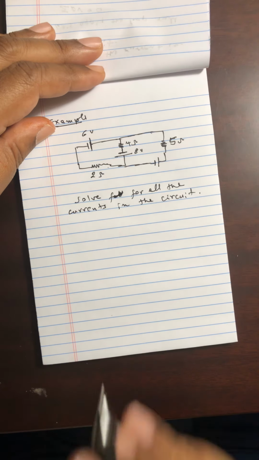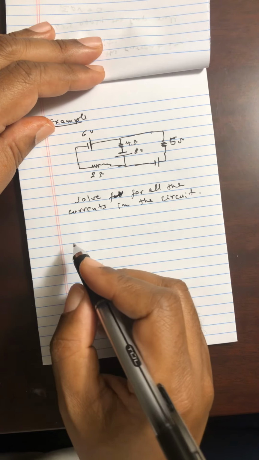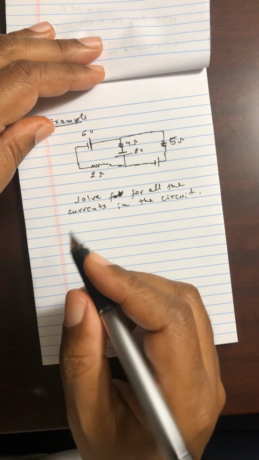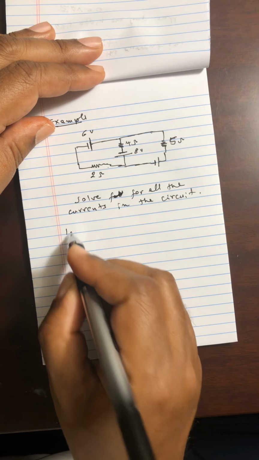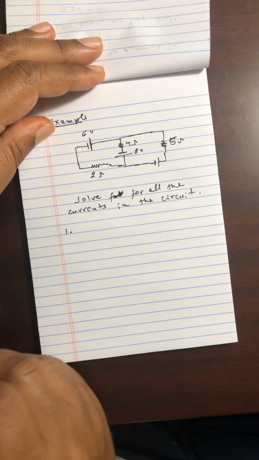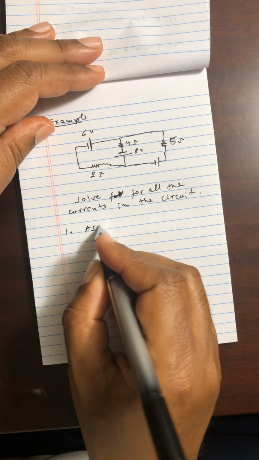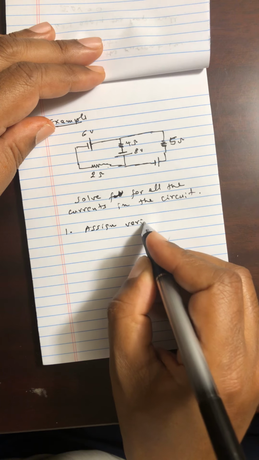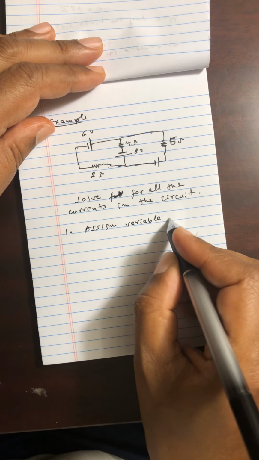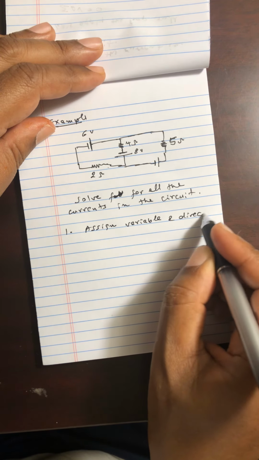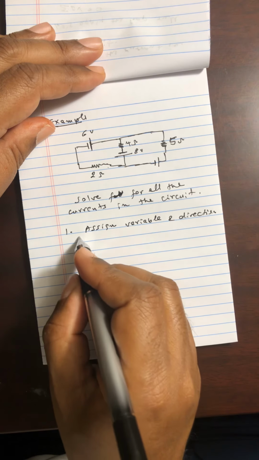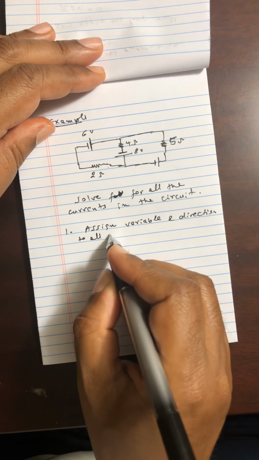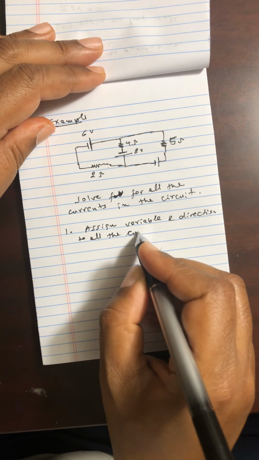So we're going to go over the rules that we need to follow to solve these problems. The first step is to assign a variable and direction to all the currents in the circuit.